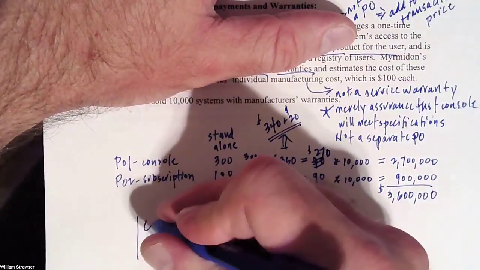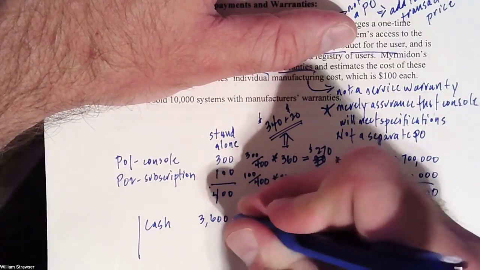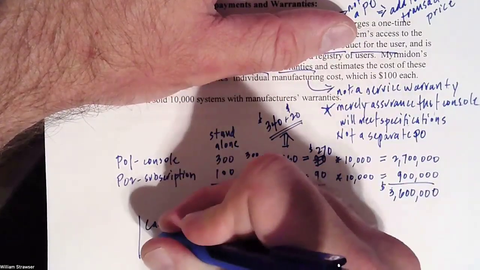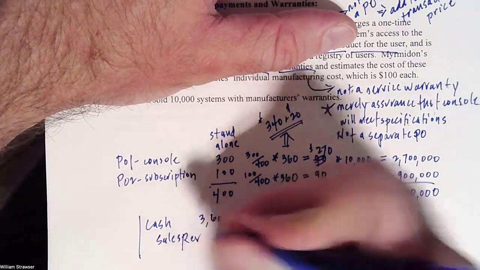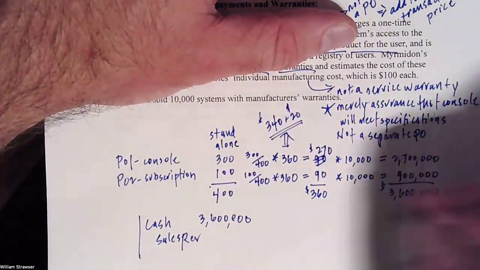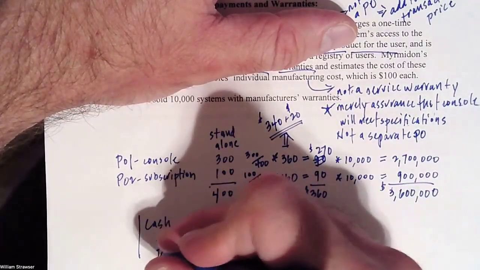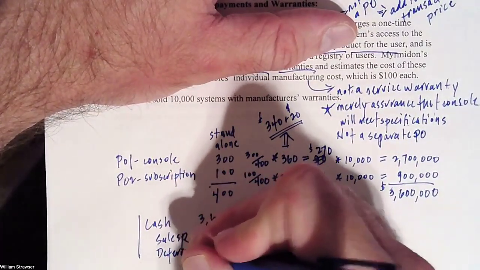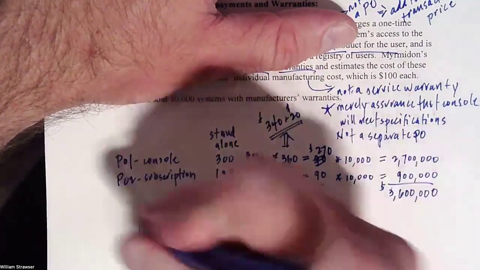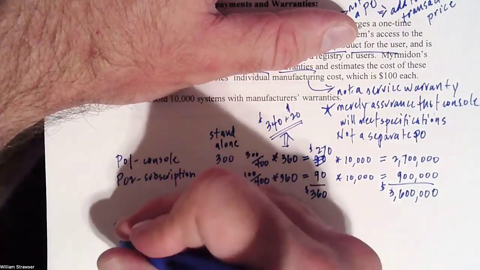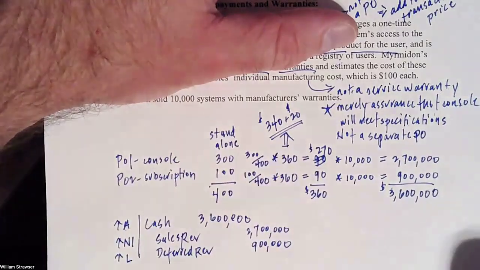So it changes our initial entry a bit because of that $20 registration. We still have a point in time, or a point of sale, for the console for 2,700,000. And then we have deferred revenue for the remaining amount, 900,000. That's an asset. The sales revenue is income, and that deferred revenue is a liability.